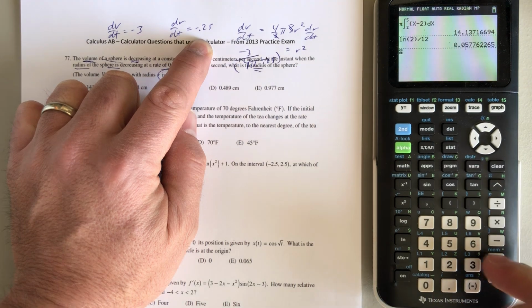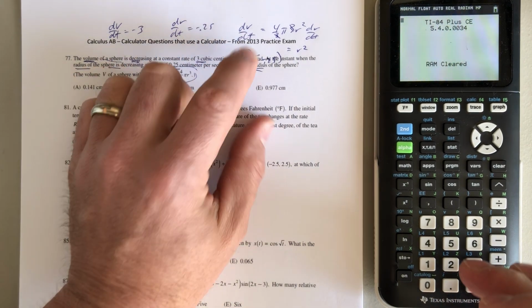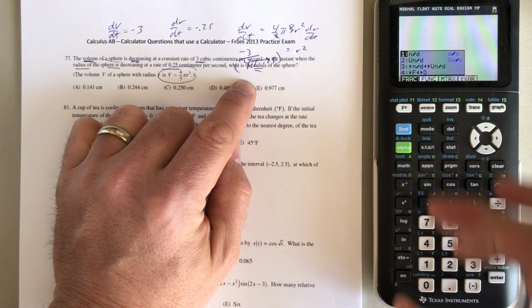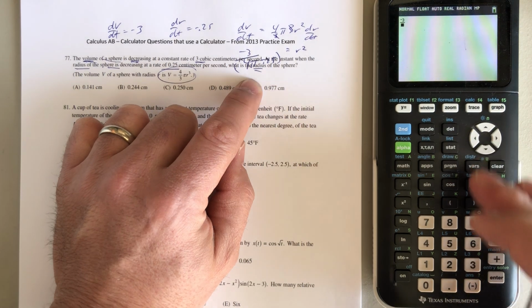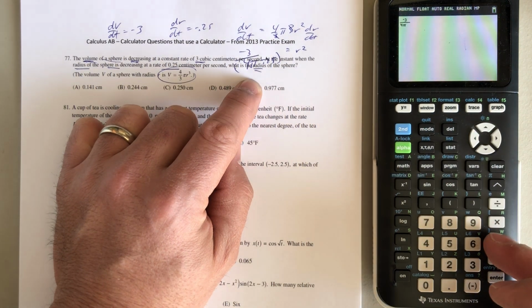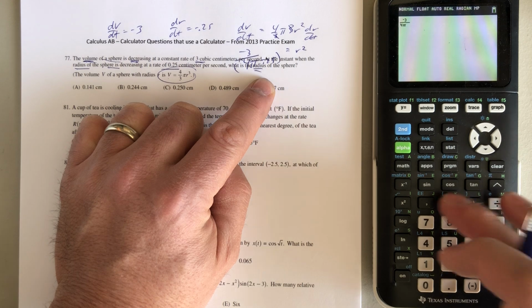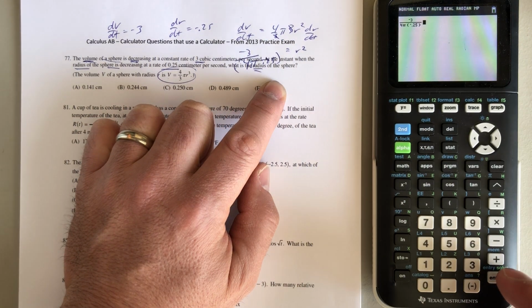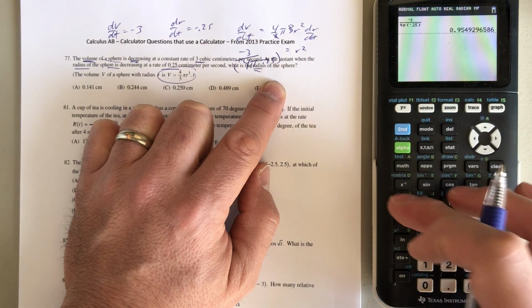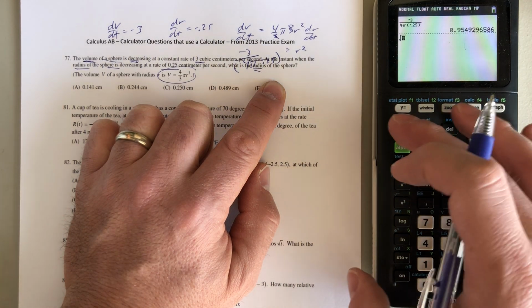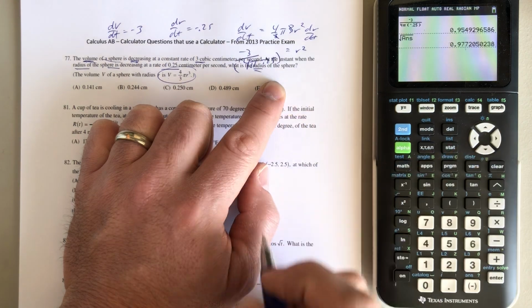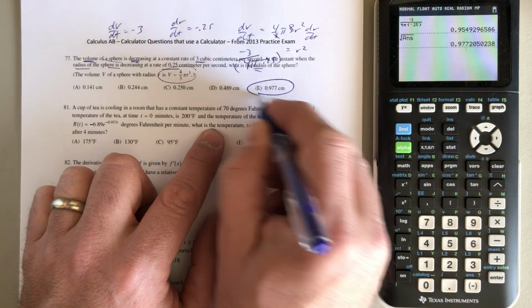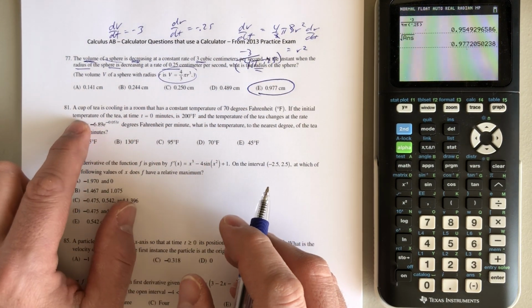Let's put it in the calculator: negative 3 on top, 4 pi on bottom, times negative 0.25. And then we have to square root that part, so we're going to square root the answer. All right, 0.977. There we go.